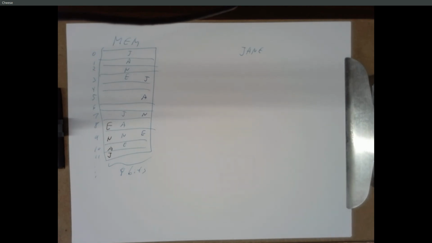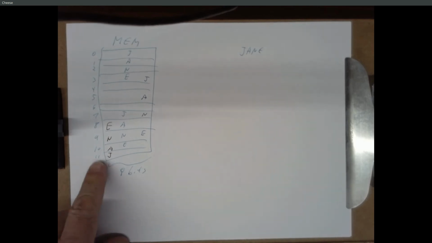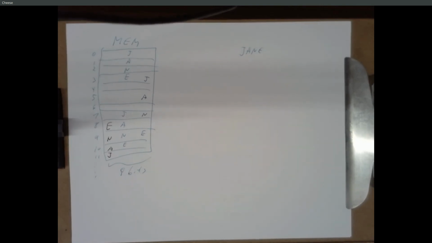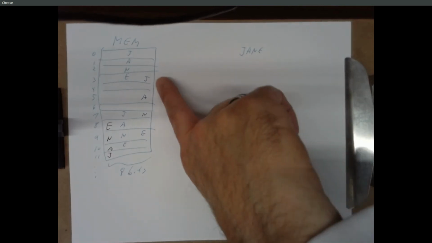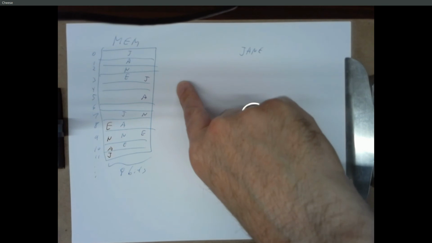Now these are all valid ways of storing 4 characters in memory, and as long as we know where it's stored in memory and how it's organized, we can retrieve the name. If we know it starts at location 11 and it's stored backwards, right, we can pull out J-A-N-E. If we know it's stored starting at location 3 and we're using 16 bits per character, it's J-A-N-E.